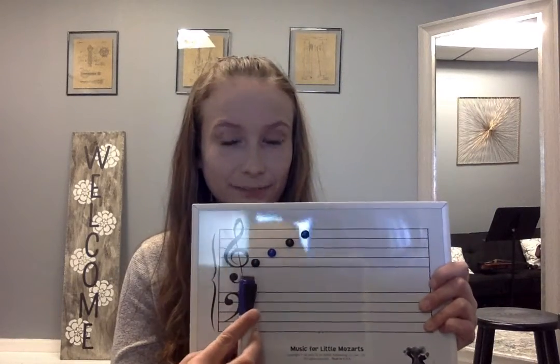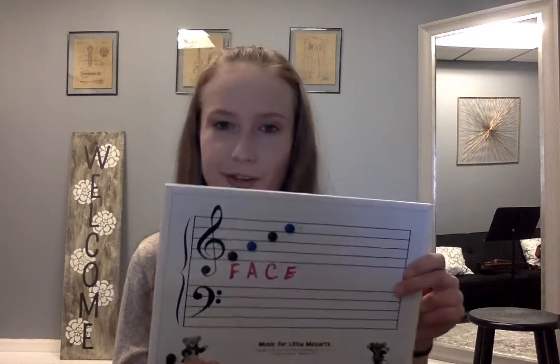This first letter is going to be F, this one is going to be A, this one is going to be C, and this one is going to be E. A really easy way to remember the space notes in the treble clef is that when you put all those letters together, it spells FACE, so that's a really easy way to remember the space notes.